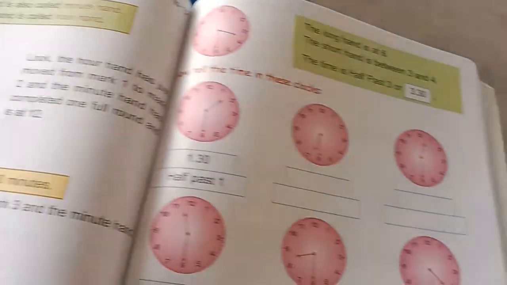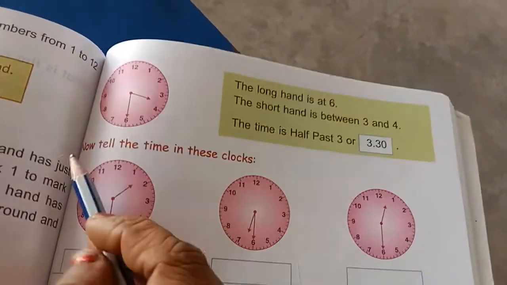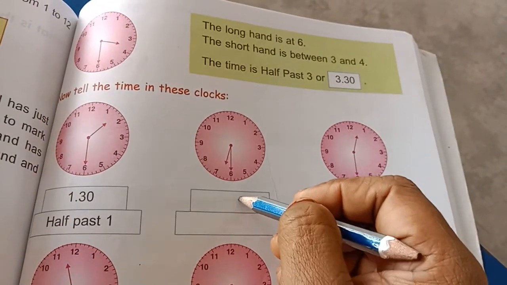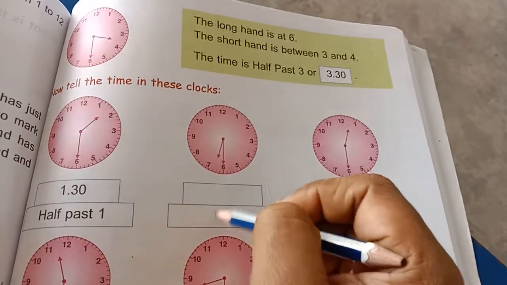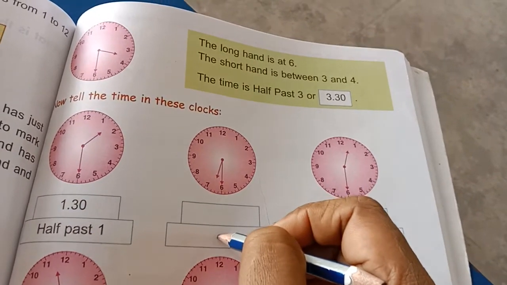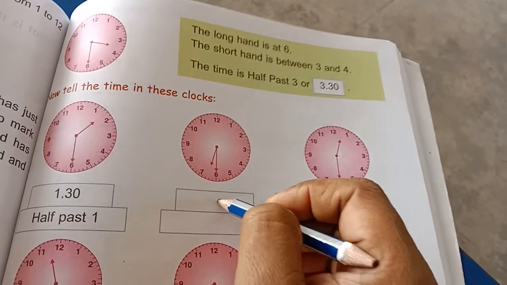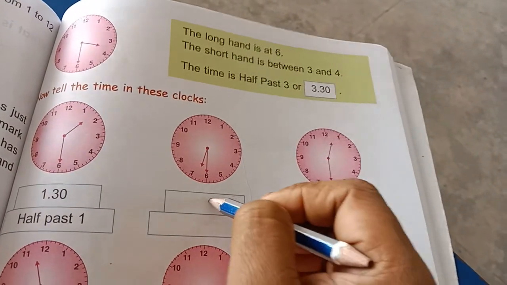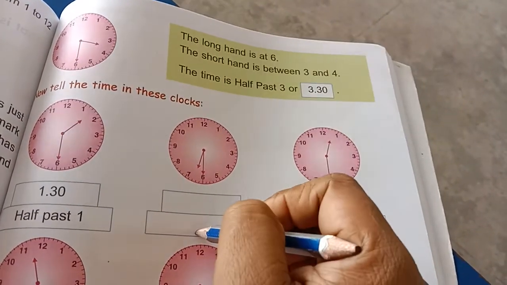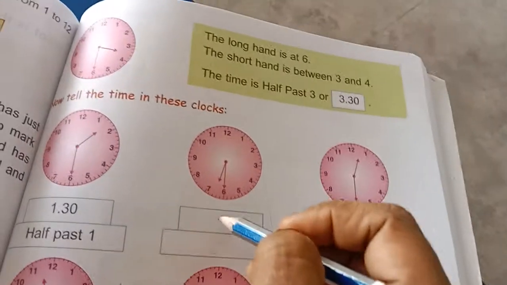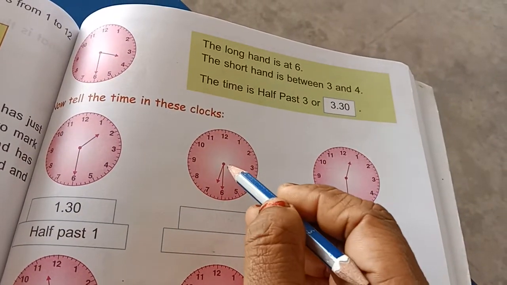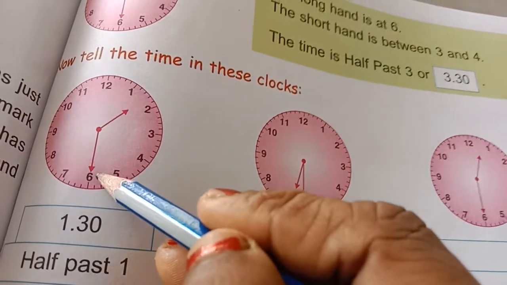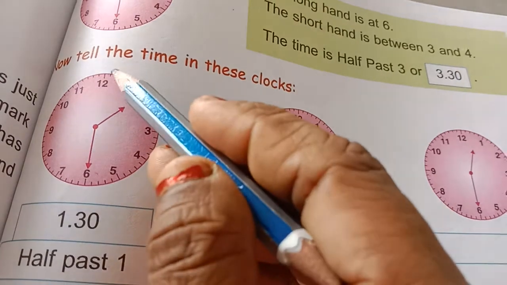Now here children, again tell the time and we have to write down the time in these given boxes. Since here 2 boxes are given, that means here you have to write down the time in words and in numbers both. आप पहले numbers में लिखोगे and then you will write down the time in words. And one more thing children, here the minute hand is at 6. यहाँ पे minute hand का position क्या है? 6 पे. It is not at 12.